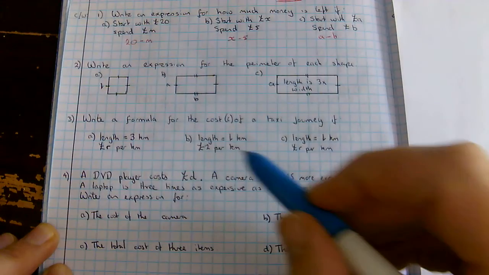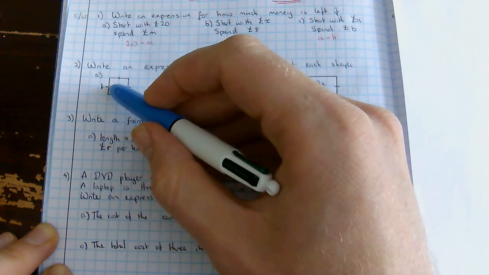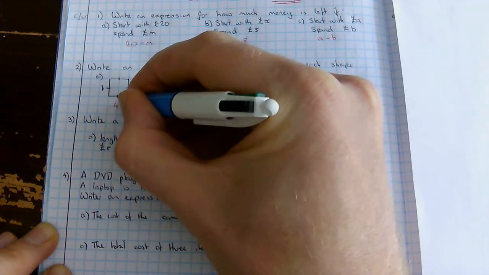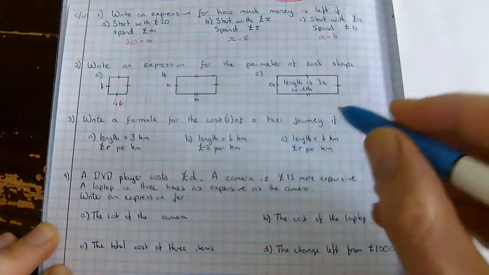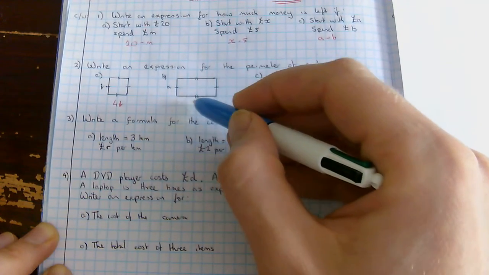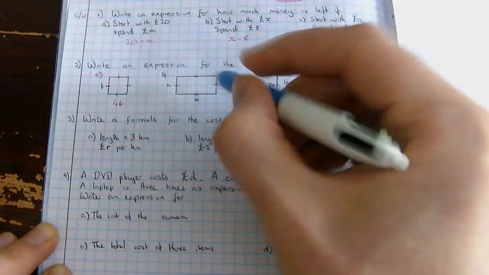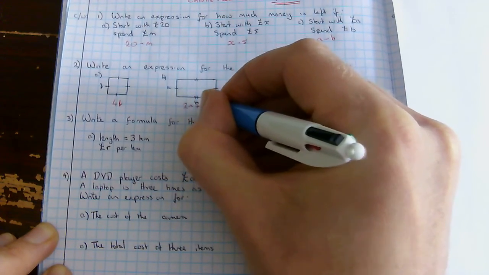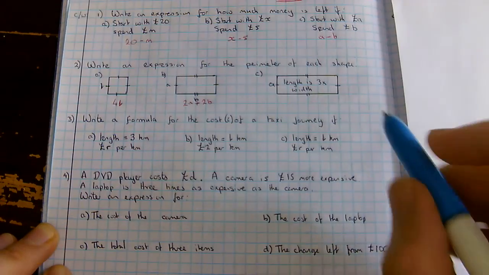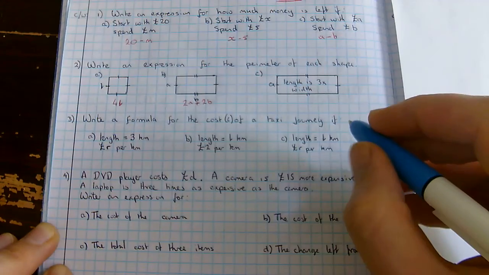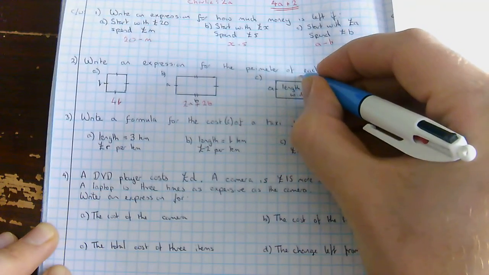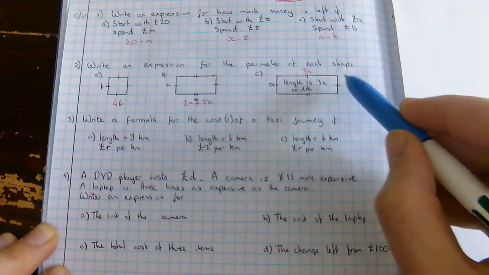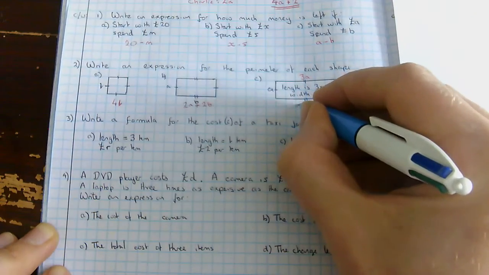For question 2, here I'm finding the perimeter of a square. Each side has length L. L plus L plus L plus L gives me 4L. Here I've got A plus B plus A plus B, which is 2A plus 2B. For the third one, it hasn't told you how long it is, it's just told you that it's A wide. It's 3 times longer than it is wide, so that's going to be 3A. So I've got A plus 3A plus A plus 3A gives me 8A.